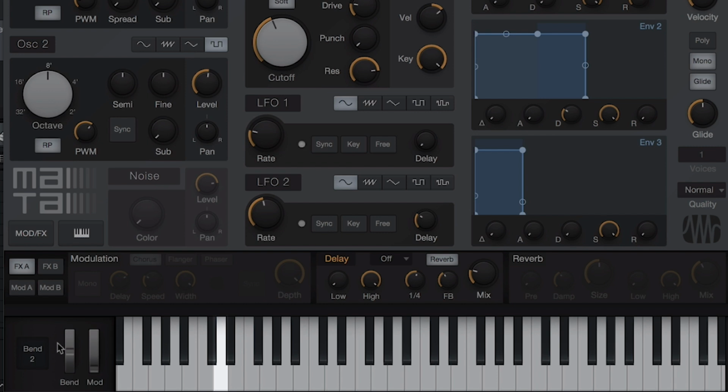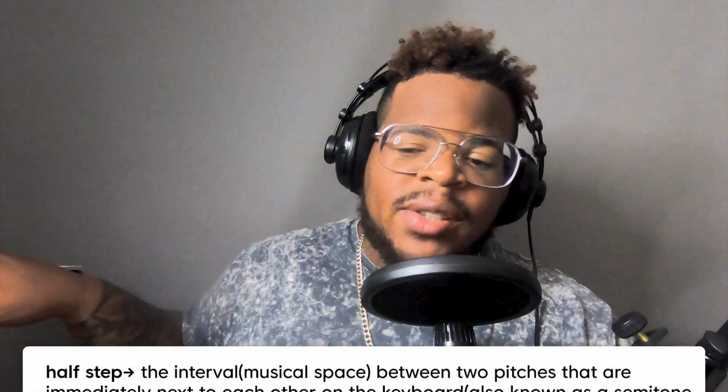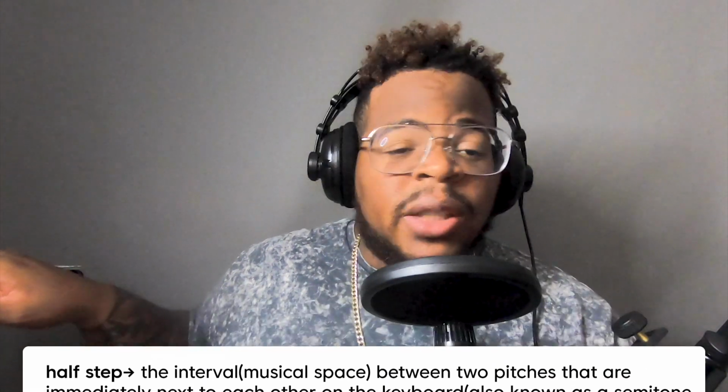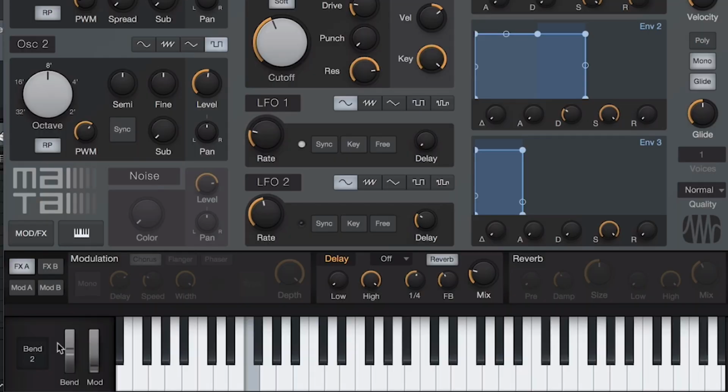So that is a whole step. Then we go from D to E. That's also a whole step. Right? Then we go from E to F. And that is a half step. So the reason why is that there are no notes in between E and F.